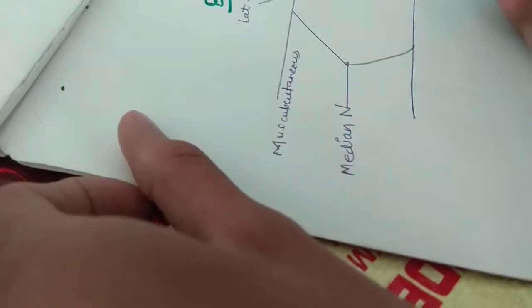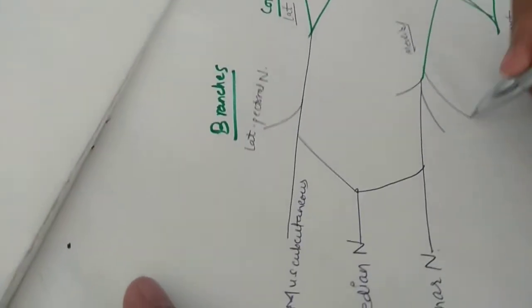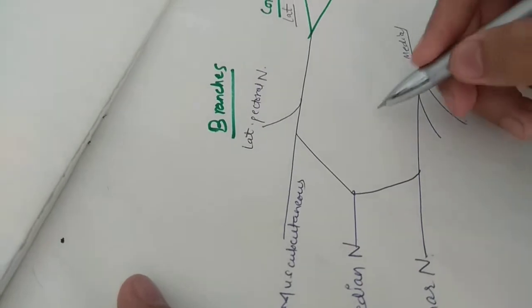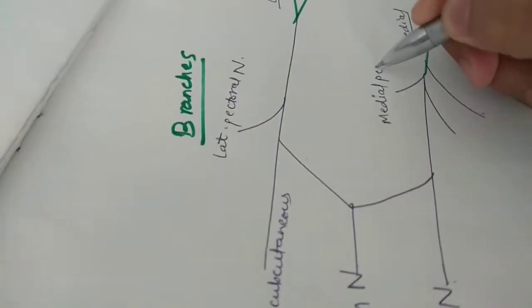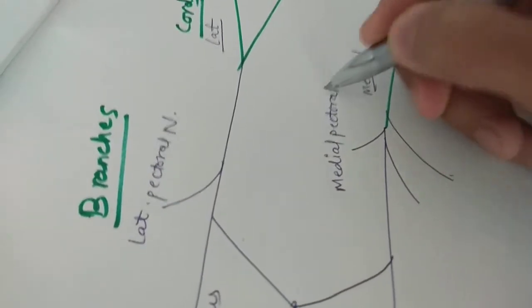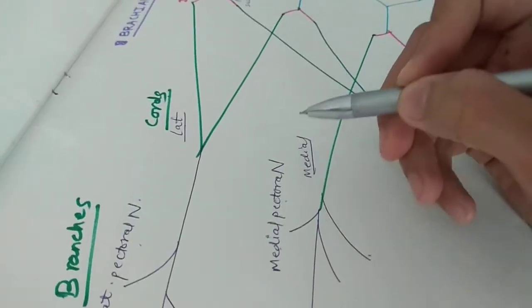The medial cord itself continues as ulnar nerve, and it gives 3 more branches. One is the medial pectoral nerve. For lateral cord it is the lateral pectoral nerve, and for medial cord it is the medial pectoral nerve.